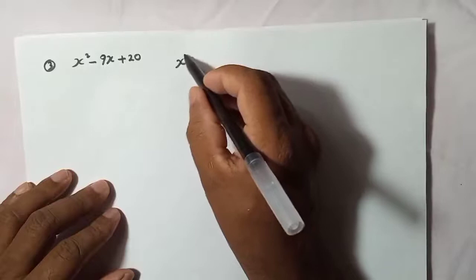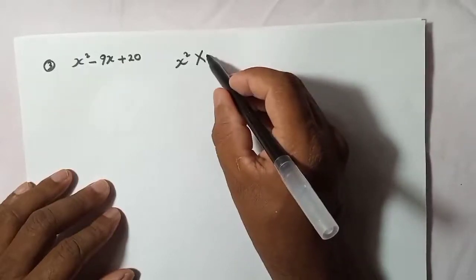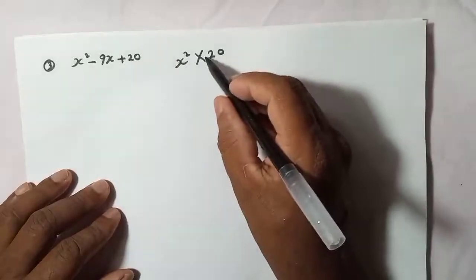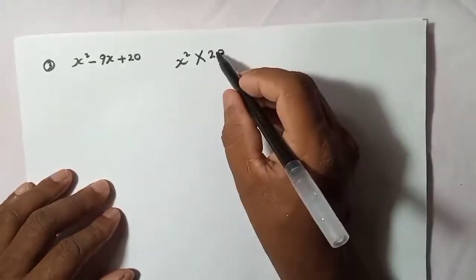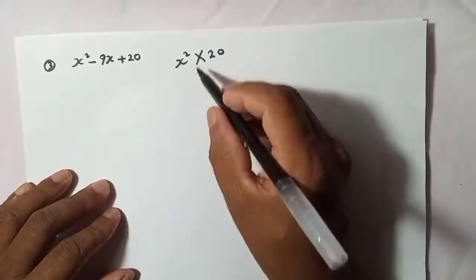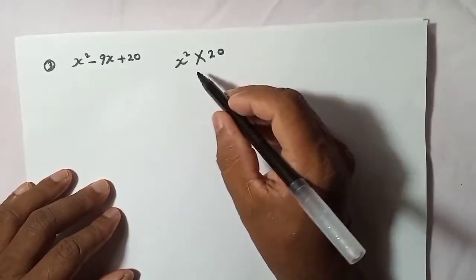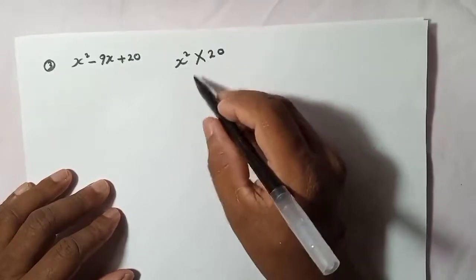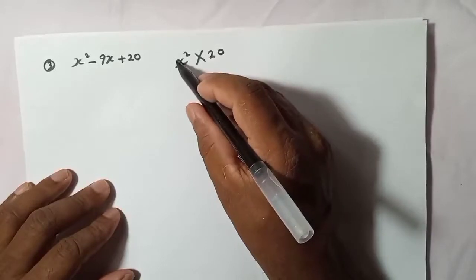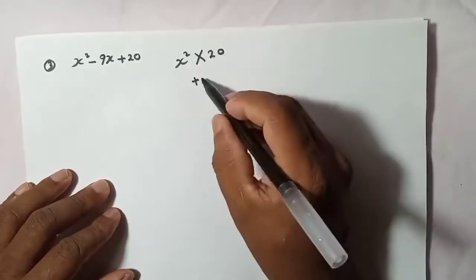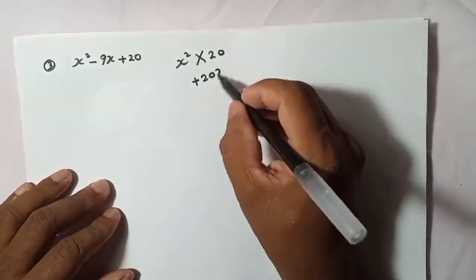So x square multiply with plus 20, this is plus, I didn't write it, so that means plus x square into 20, plus into plus, so it will be just plus. When you multiply or divide, same sign will be plus. Here 1 x square, there is no number, that means 1 into 20, 20, and x square, right?